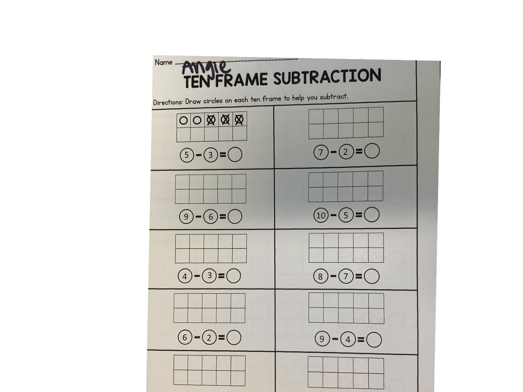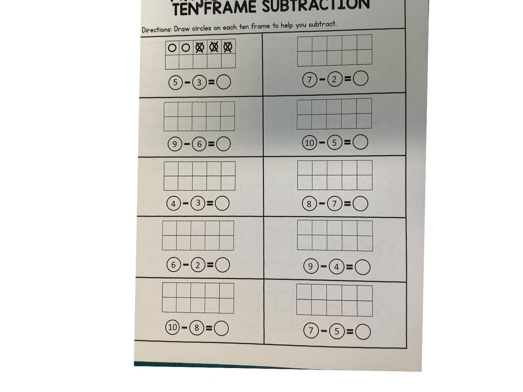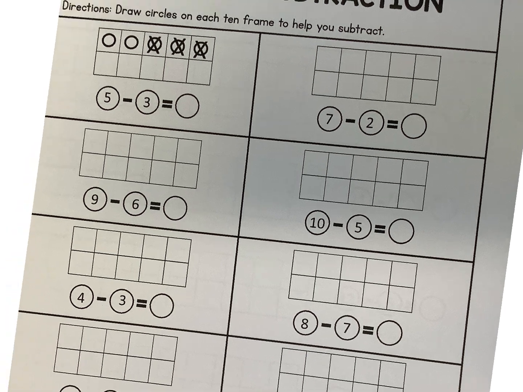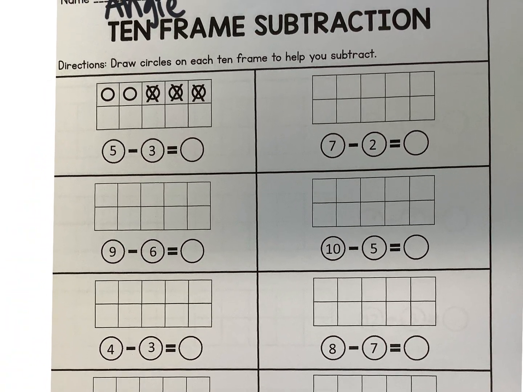Okay, so we are talking about strategies to help us with our subtracting. And we've been doing a lot of these this week. So the first thing we do is look and see, okay, what number comes first? Because that's going to be our whole or our biggest number. Oh, we should probably start over on the first one.